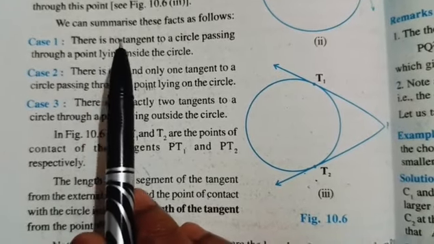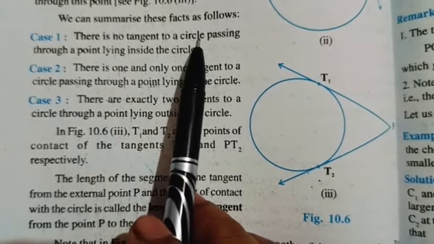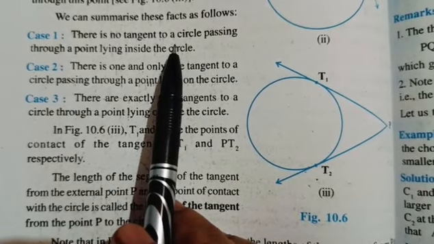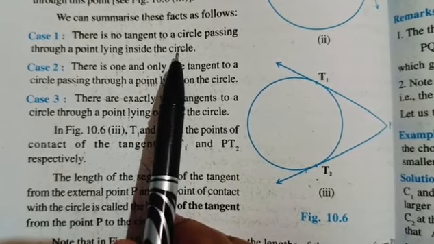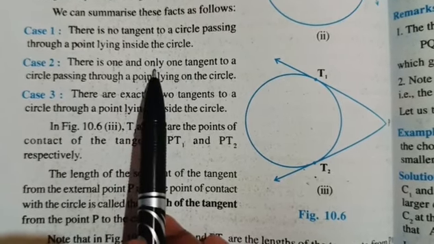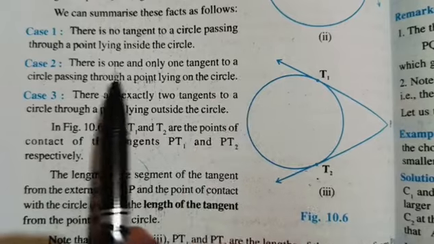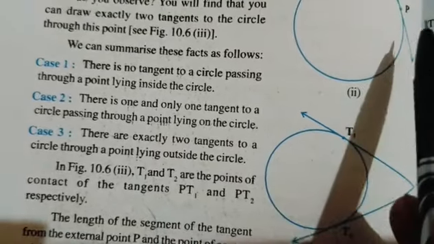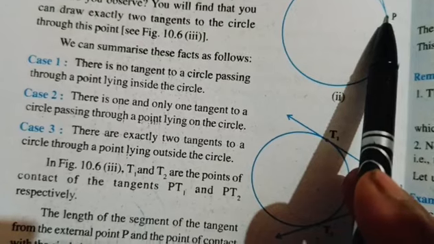Case number one: there is no tangent to a circle passing through a point lying inside the circle. Do you understand this? When the point is lying inside the circle, we cannot draw a tangent. Case two: there is one and only one tangent to a circle passing through a point lying on the circle. This is the only one tangent we can draw.